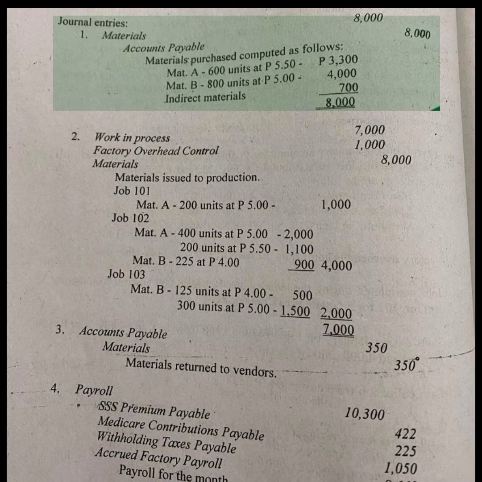So, if giingon dito na the materials has been purchased on cash, so cash ato ang credit na ibutang dili accounts payable. So since accounts payable siya, pasabot na ang materials was purchased on credit.